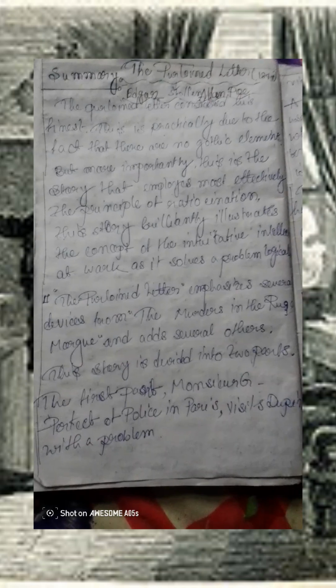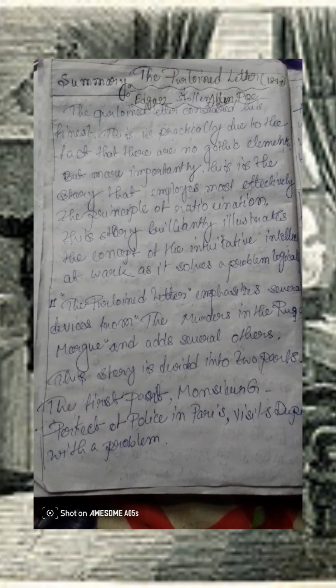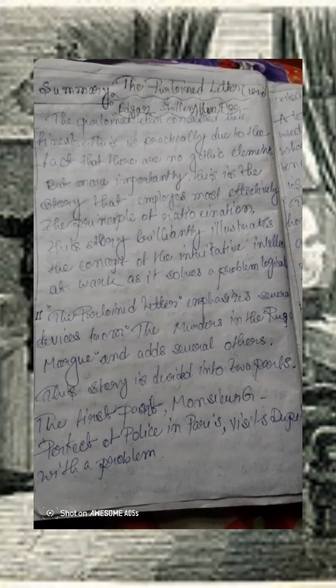The Purloined Letter is considered Poe's finest, particularly because there are no Gothic elements.